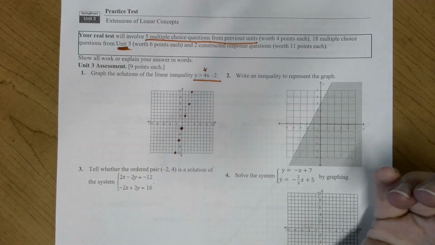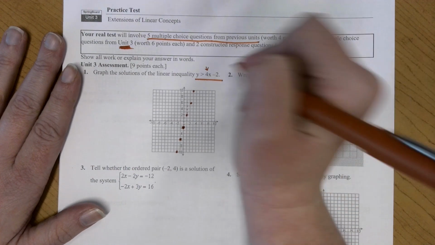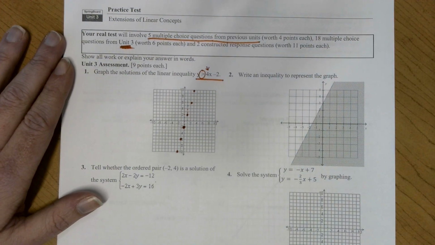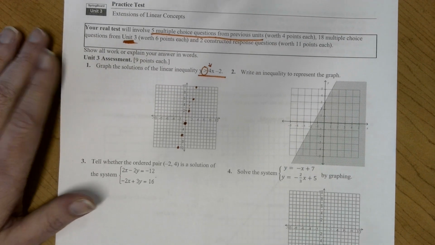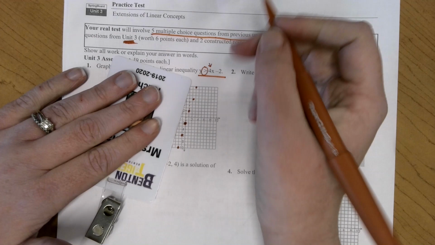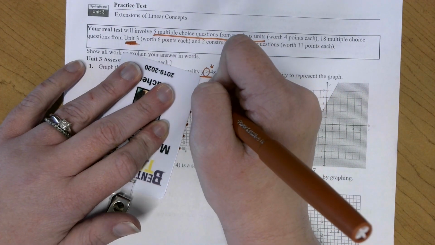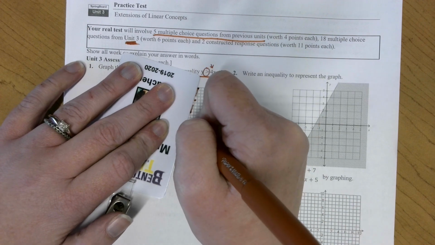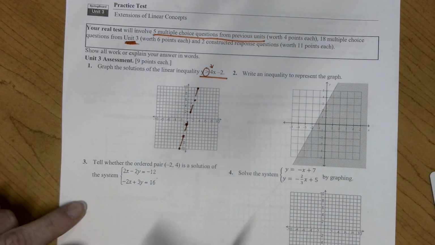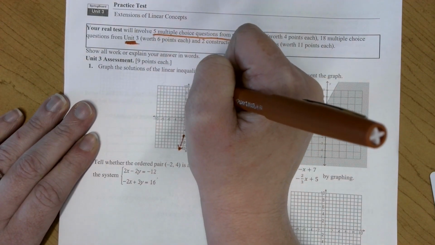I was about to connect all my dots, but then you have to remember that it's not an equation, it is an inequality. So this is a greater than symbol. It's not greater than or equal to, which means we need to not have a solid line, but a dashed line here. So I'll take my handy dandy personal straight edge and dash my line, put arrows on it.